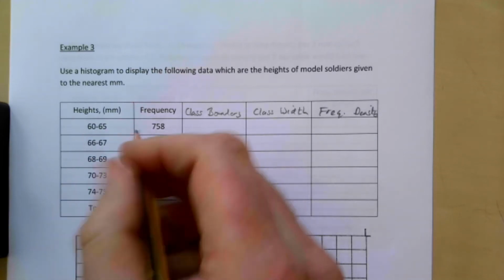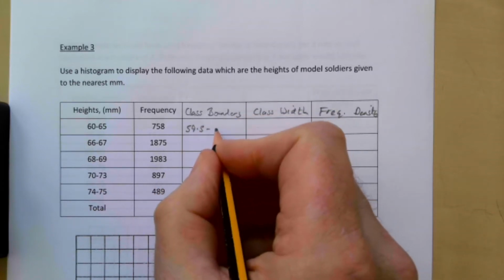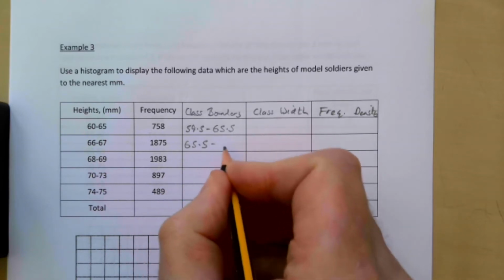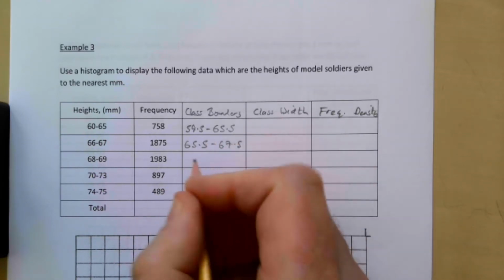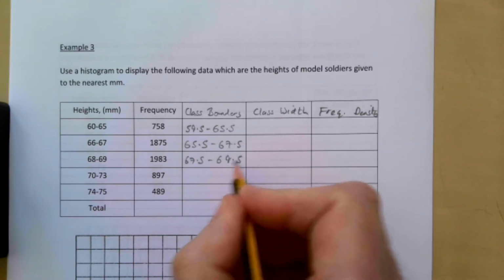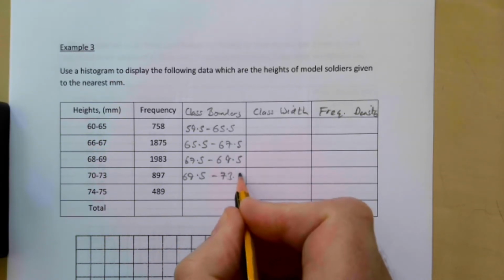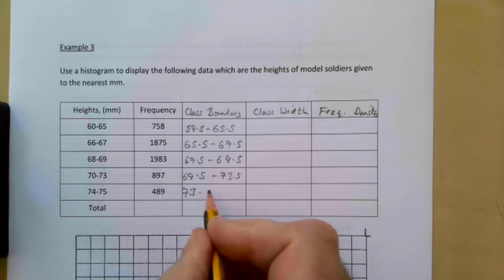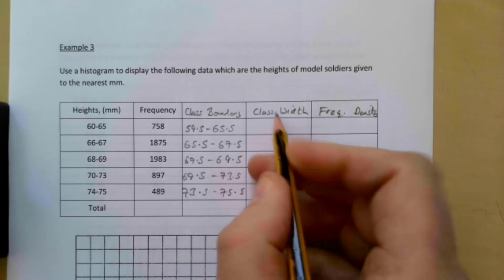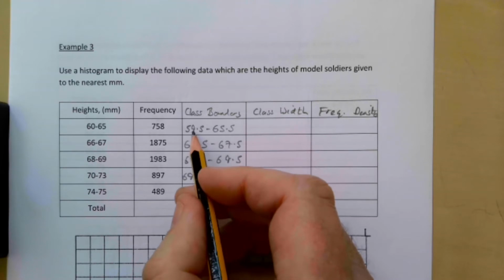up to 65.5. So 59.5 to 65.5, 65.5 to 67.5, 67.5 to 69.5, 69.5 to 73.5, and then 73.5 up to 75.5. That helps us work out the class width because we just take away these 2 values. So 65.5 minus 59.5.